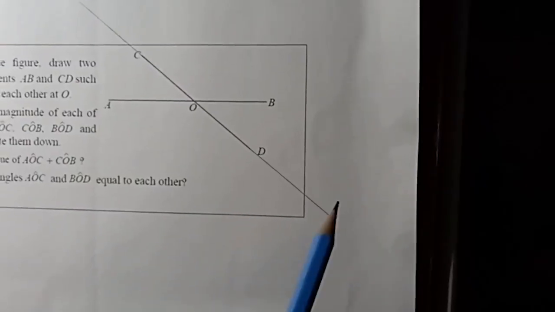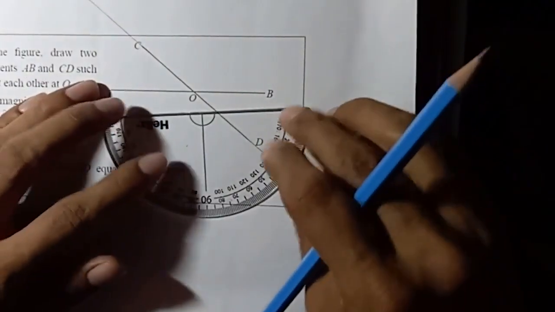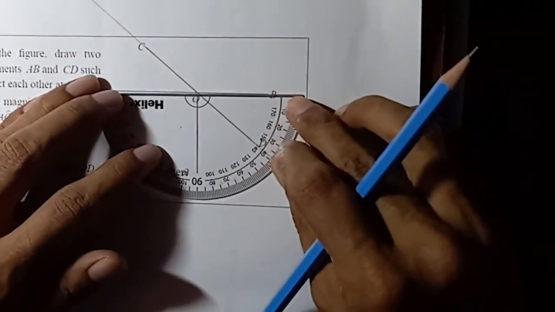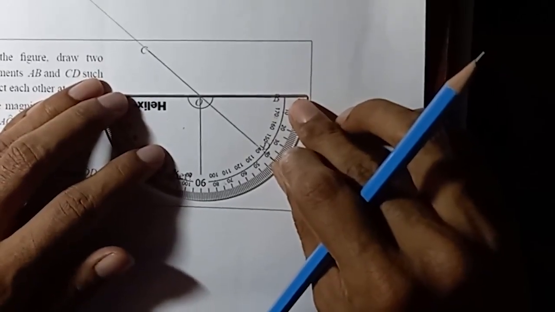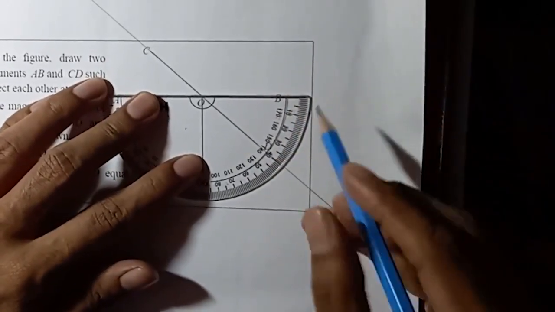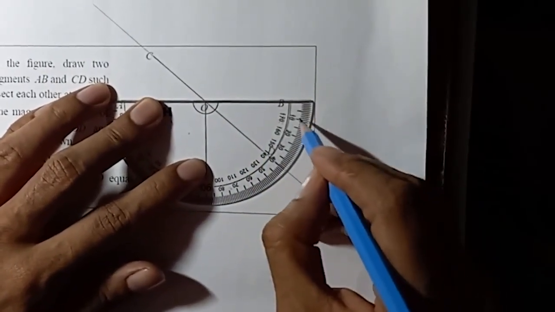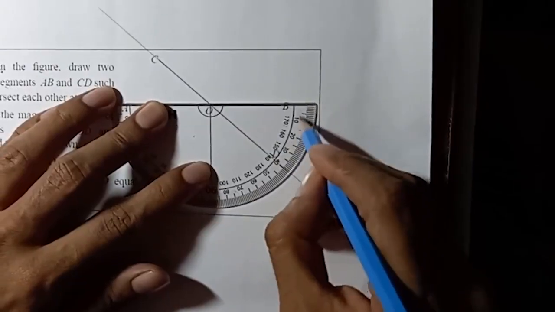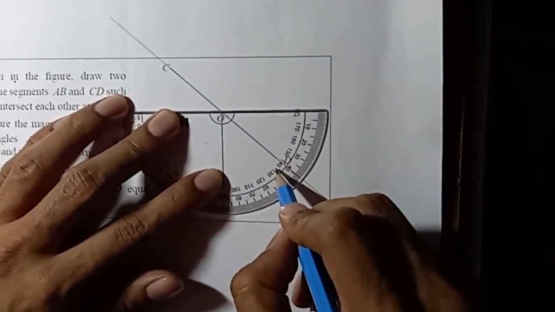So now we will measure the angle BOD. So just as before, we will place the protractor on top of point O, right? Okay, so this is BOD. So you can clearly see when we use the outer scale, BOD is what? 40 degrees.